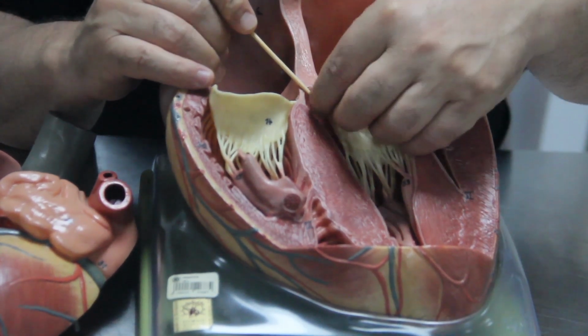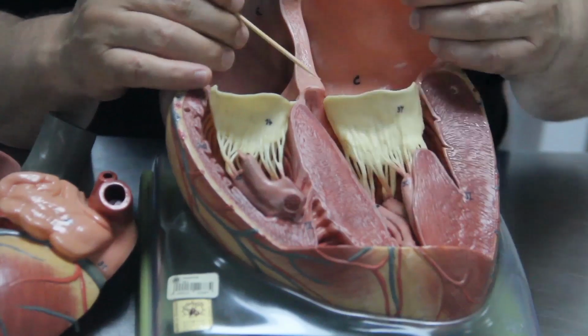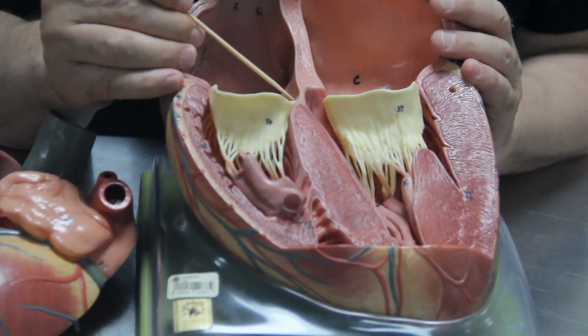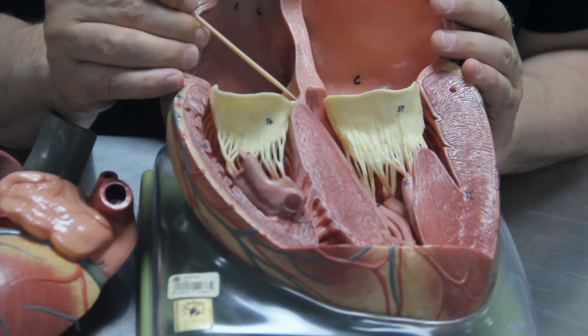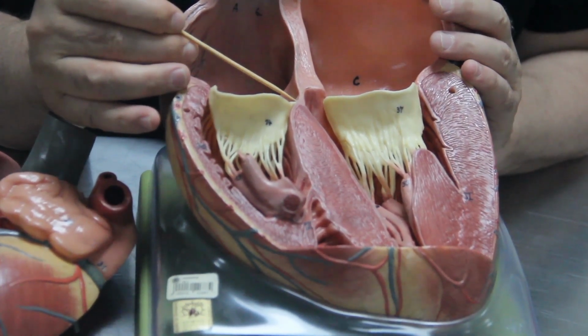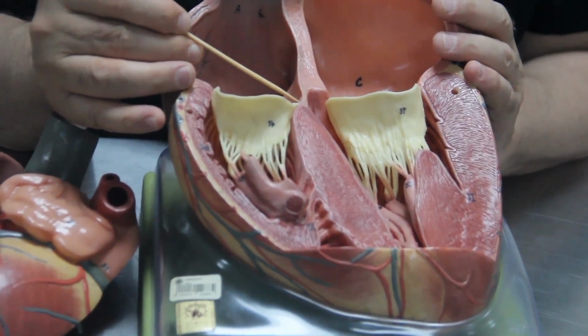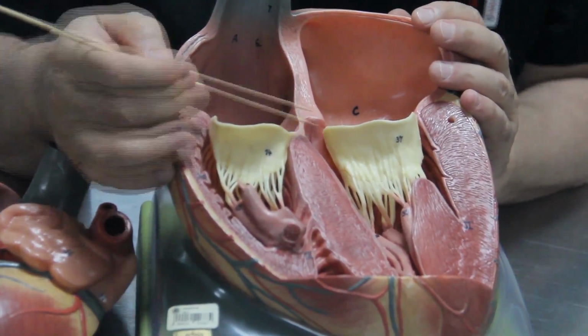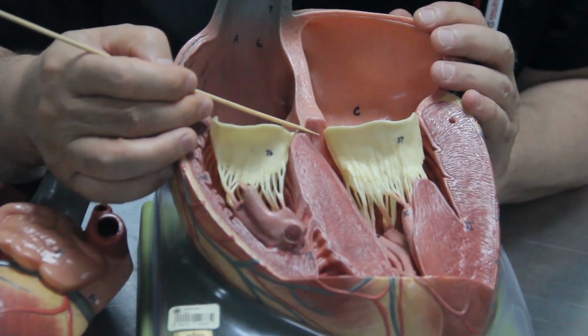The atrioventricular part connects the right atrium to the left ventricle. And the lower part, if you stick a pin through, connects the 2 ventricles together. It's not really obvious here, but that's how it is.